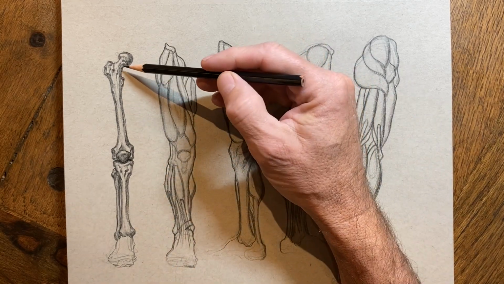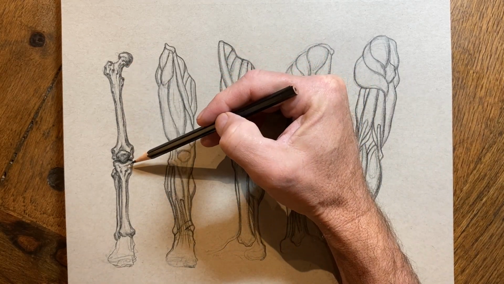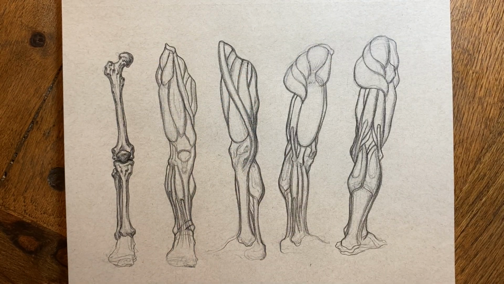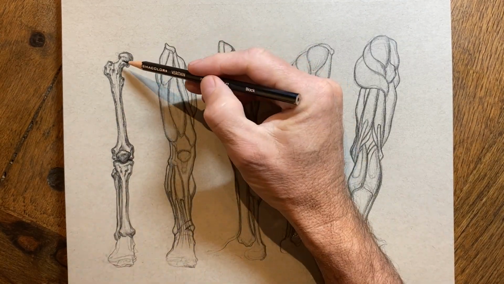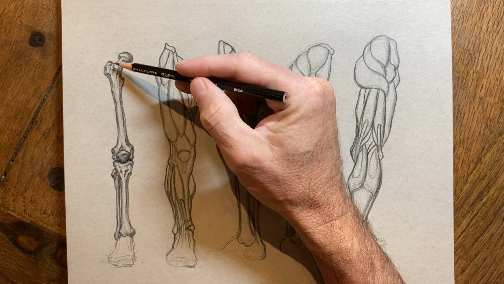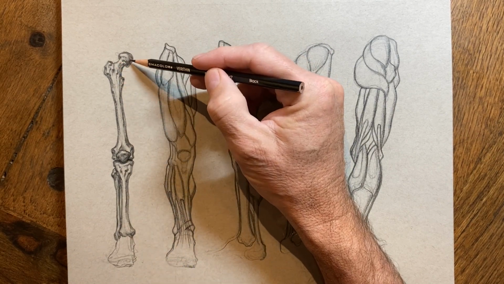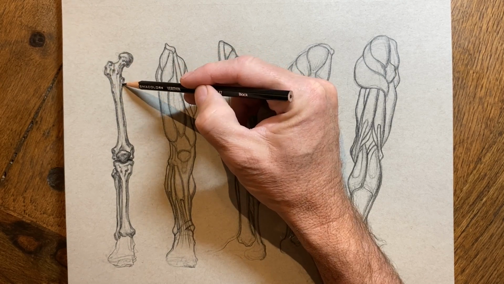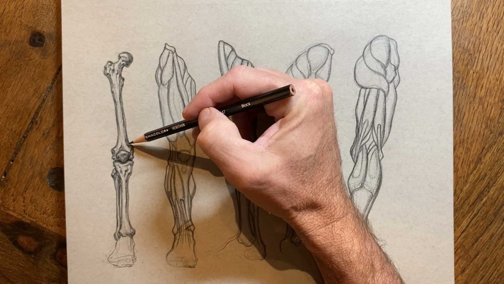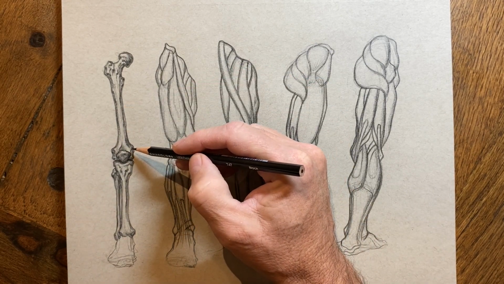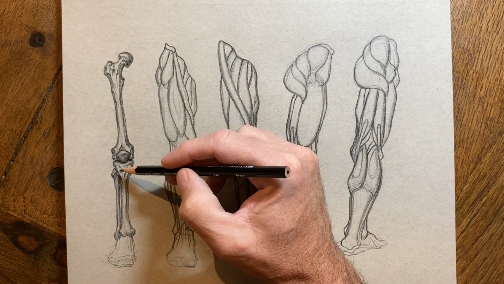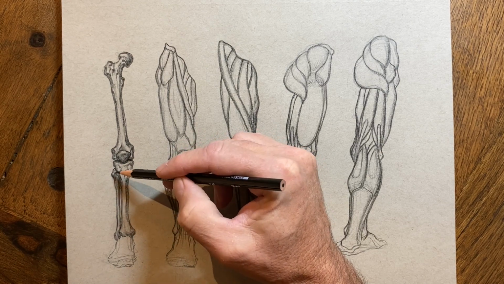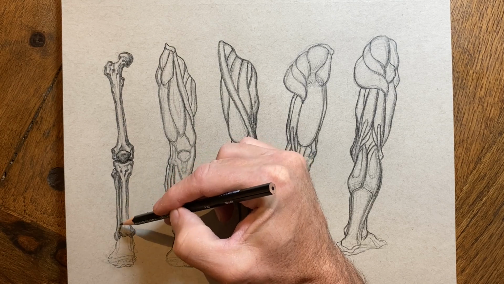So right here, in advance, I kind of blocked in the osteology of the lower extremity. So right here we have the femur. We have the head of the femur, the neck of the femur, the great trochanter, the lesser trochanter. Then we have the shaft of the femur. We have the patella, and then right beneath that we have the tibia. And on the outside here is the fibula.